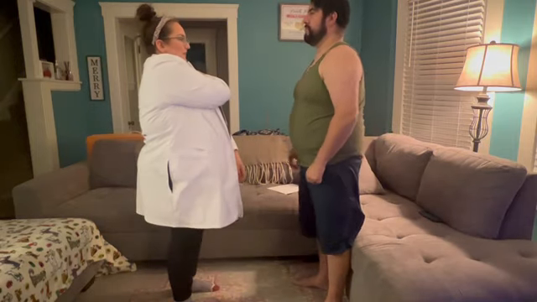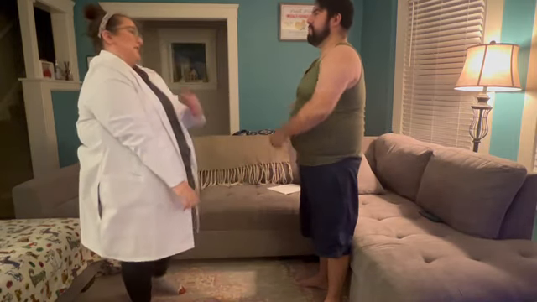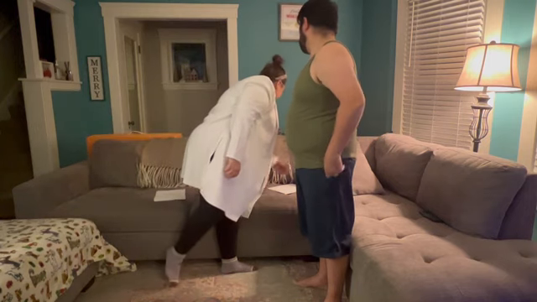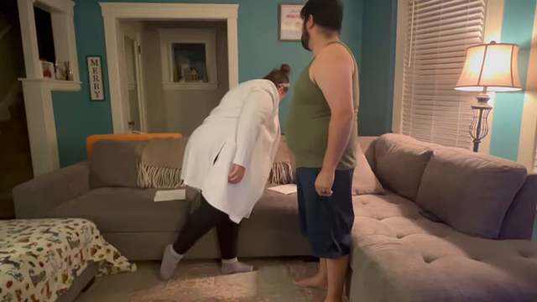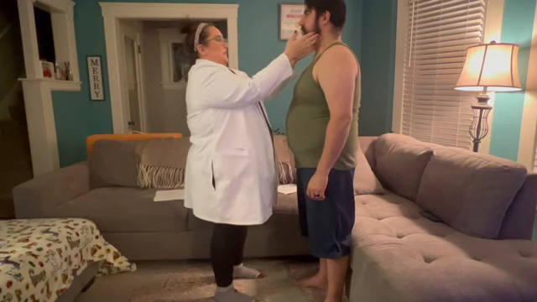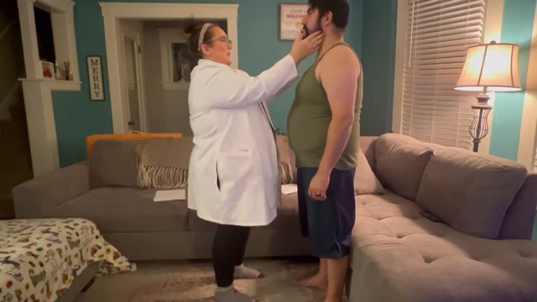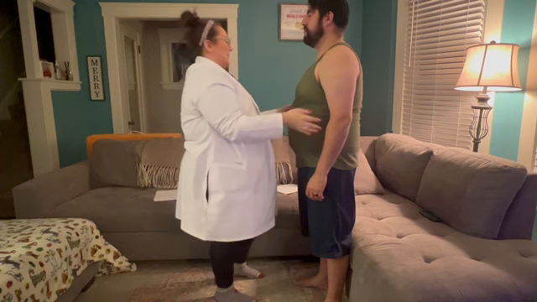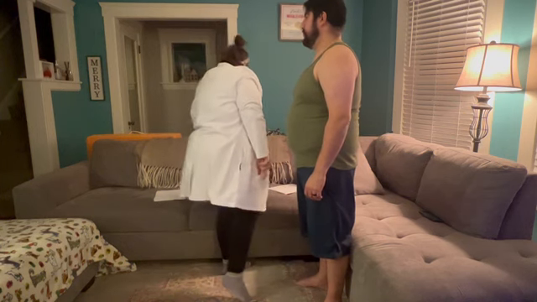Cross one arm over the other, and just do that a few times. Your shoulders. Any pain in your shoulder joints? Okay, that's good. We already kind of felt your TMJ joint, but go ahead and open and close your jaw. Any pain opening it?